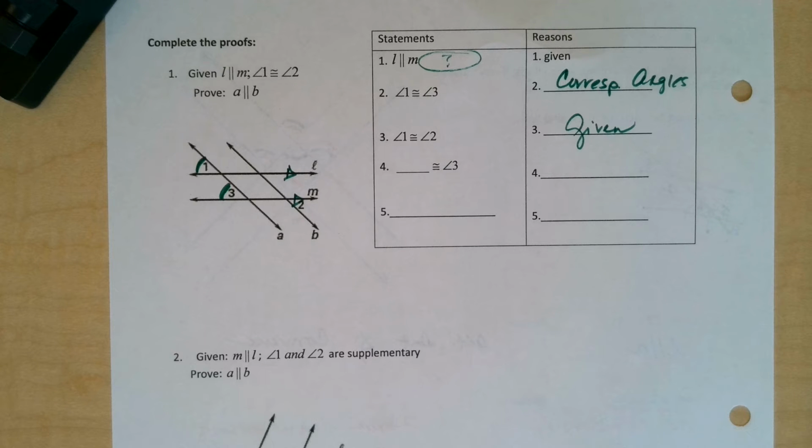If the lines are parallel, then I've got different kinds of supplementary and congruent relationships. Here's my congruent ones. Here's my supplementary ones. This is my initial relationship that Euclid gave us. If the lines are parallel, then.